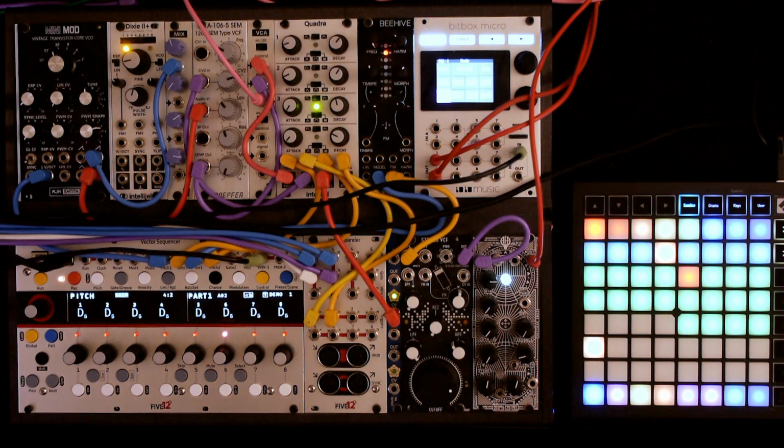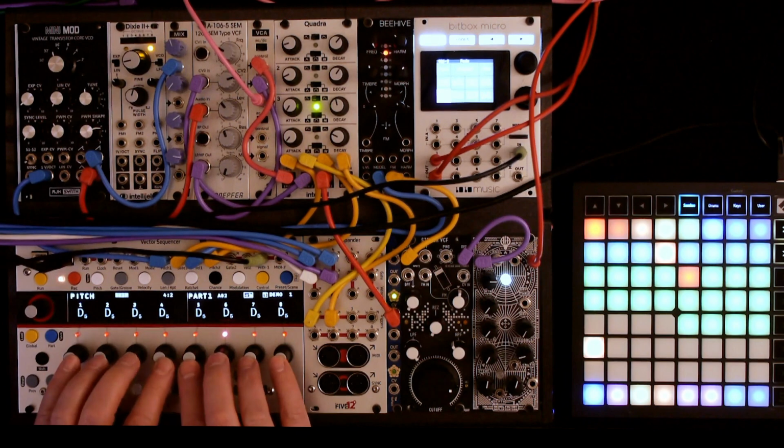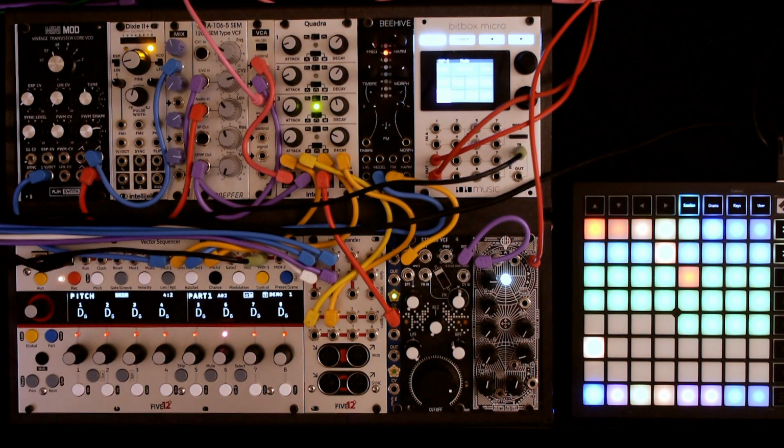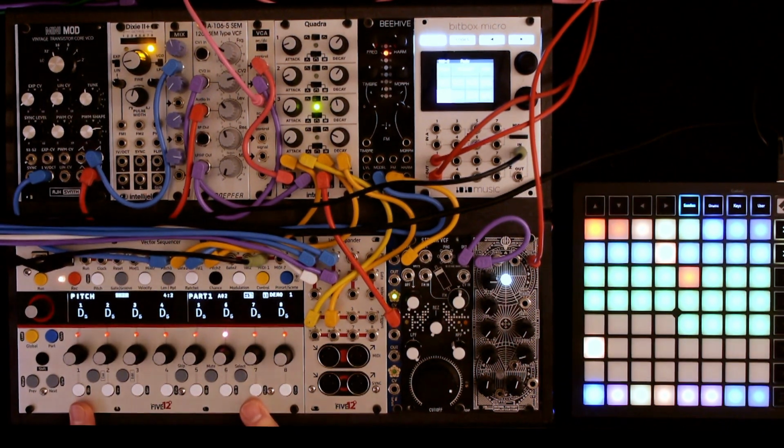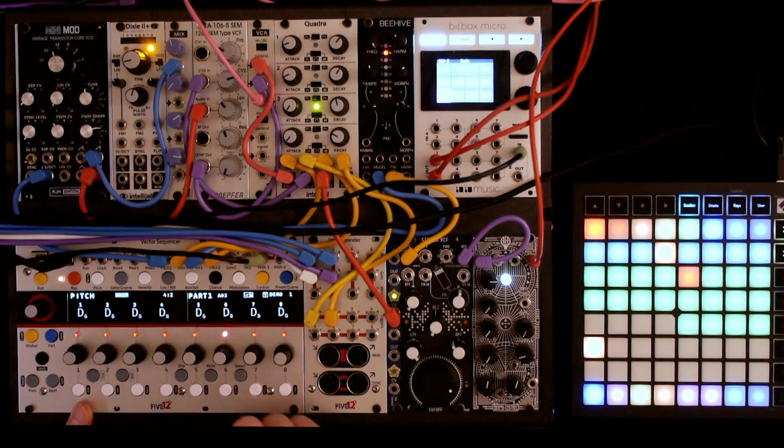Hello there, my name is Jim, and I'm going to be showing you the vector sequencer. The vector is a digital sequencer with an analog style control format based around 2 large OLED displays and the main 8 edit knobs. It is a Eurorack format module and has a selection of both analog and MIDI input and output. I'm going to start by starting the transport on a blank sequence.